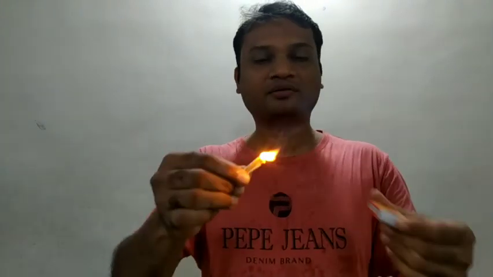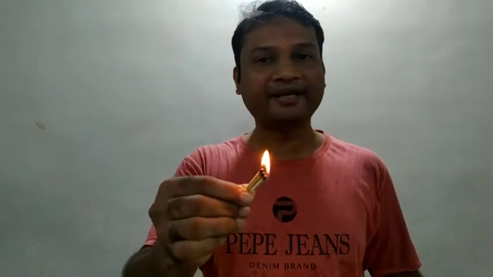But on combustion of wood, carbon dioxide gas is formed. So carbon dioxide gas is an inorganic compound. Wood made of carbon is an organic compound, while carbon dioxide, again made up of carbon, is an inorganic compound. So for that, we need to understand how the term organic chemistry was coined.